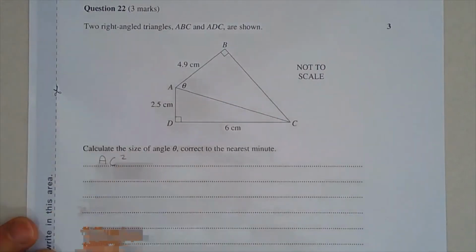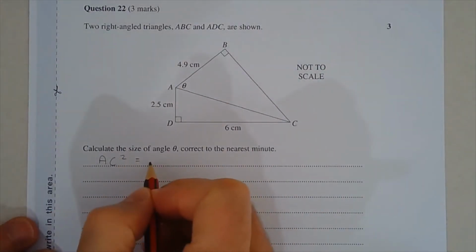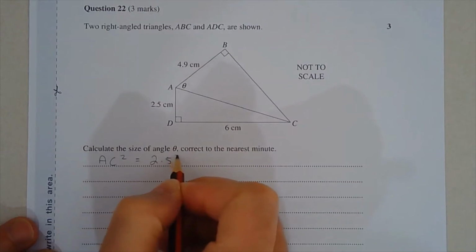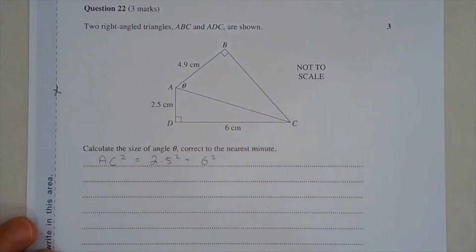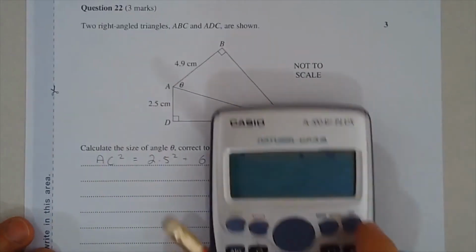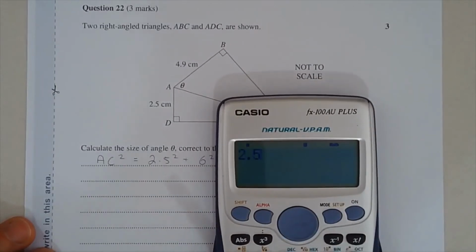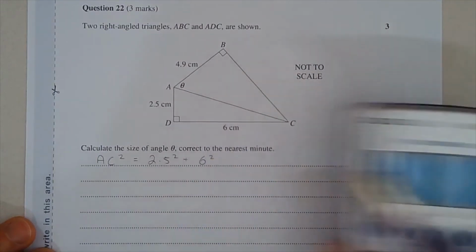So by Pythagoras Theorem, AC squared is equal to 2.5 squared plus 6 squared. 2.5 squared plus 6 squared, and we get 42.25.